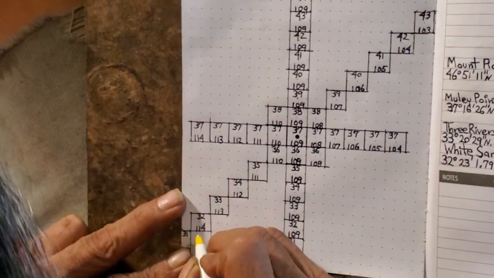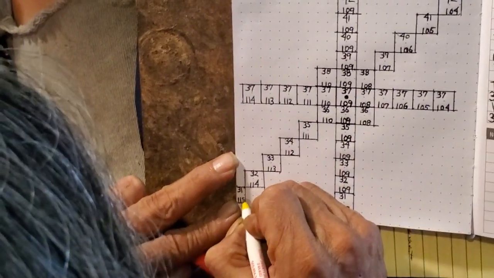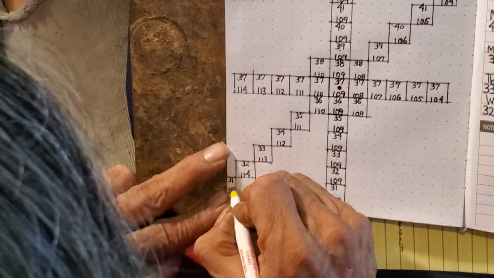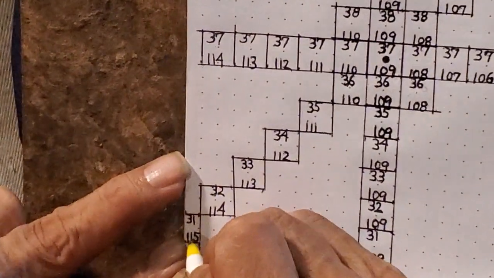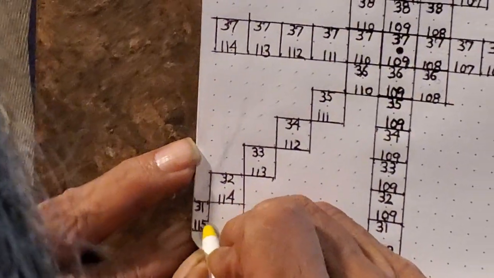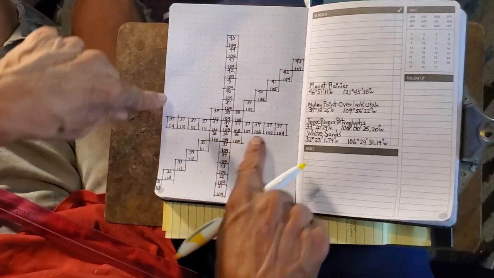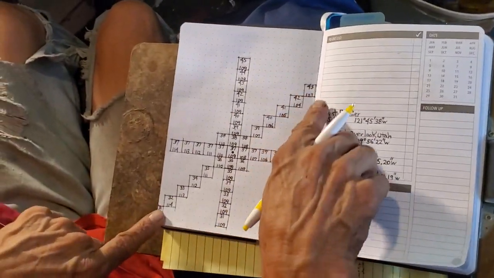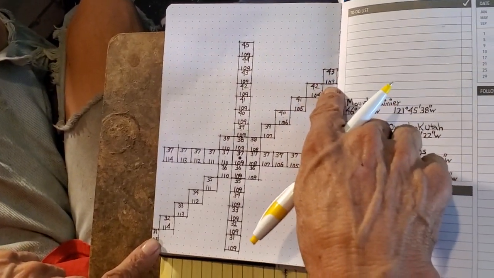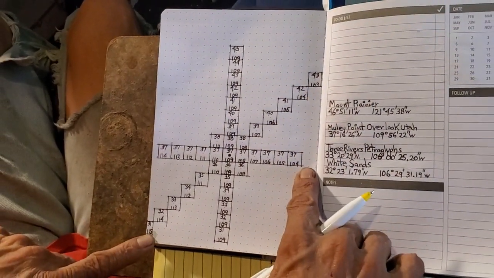And then it terminates at 115 degrees longitude at 31 latitude. It terminates because you ran out of page, right at the very tip. But anyway, that's the arm going up here, which tells you that it ends at 43, 103, 31, 115. Which is in line with that one over here.